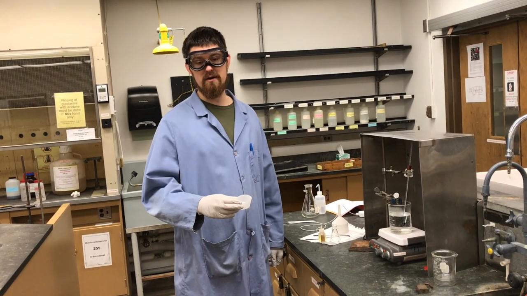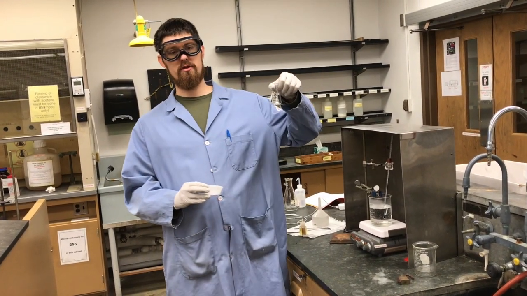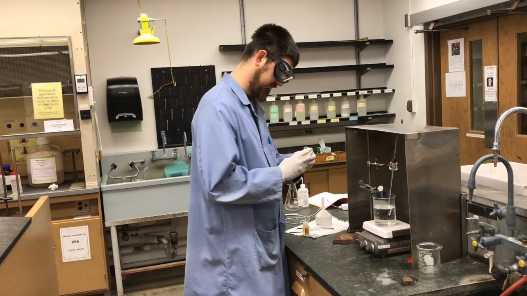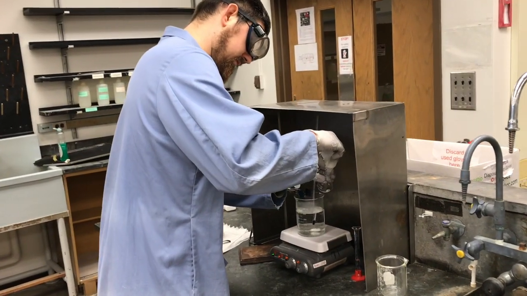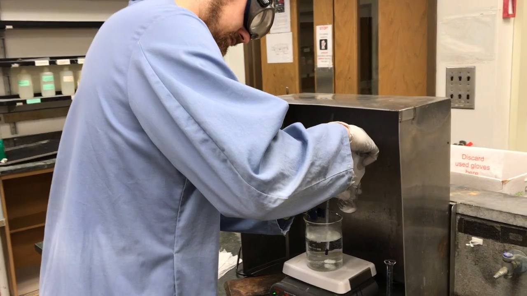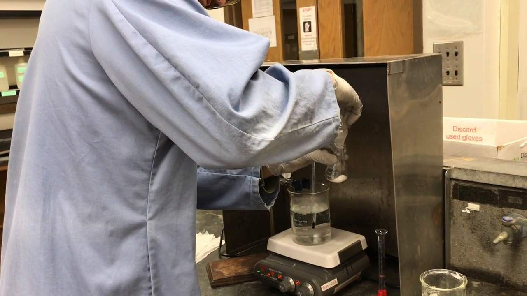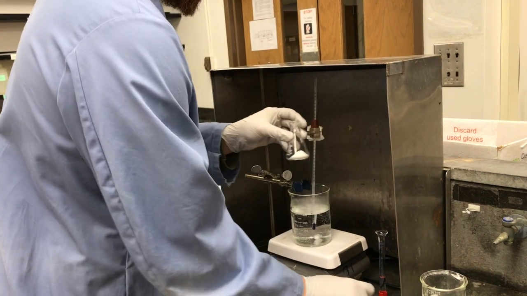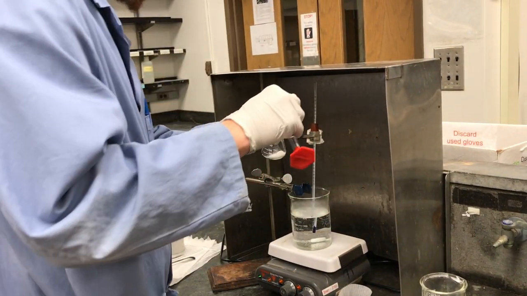So we just weighed out 2 grams of salicylic acid. So I'm going to add that to an Erlenmeyer with a little stir bar. We have our 4 milliliters of acetic anhydride, so we'll add that.